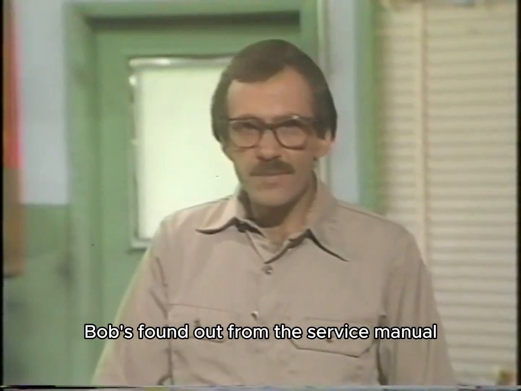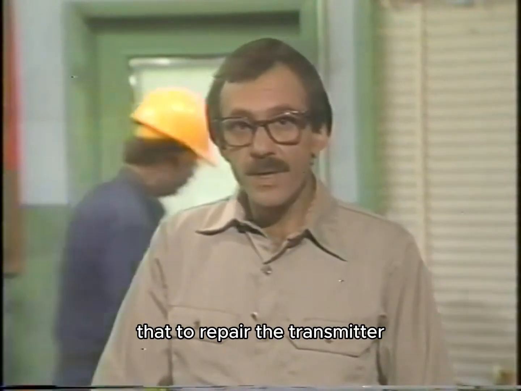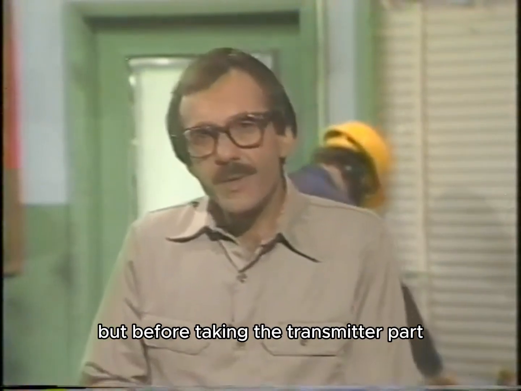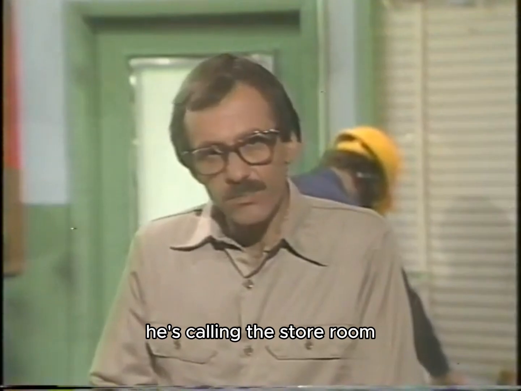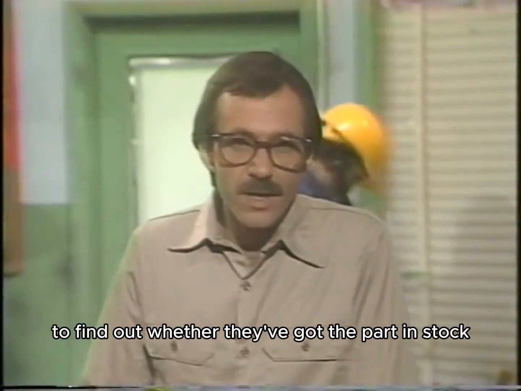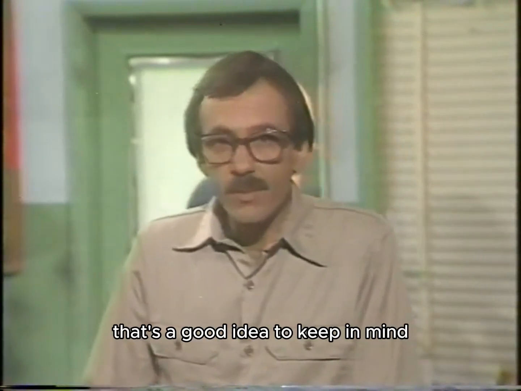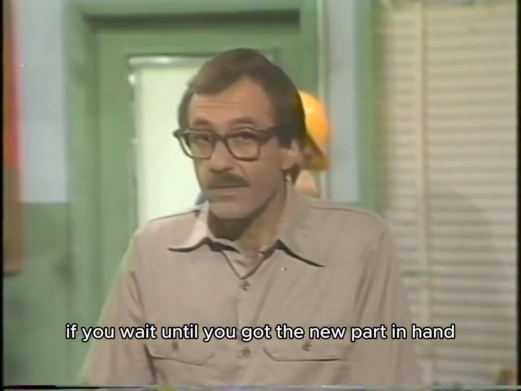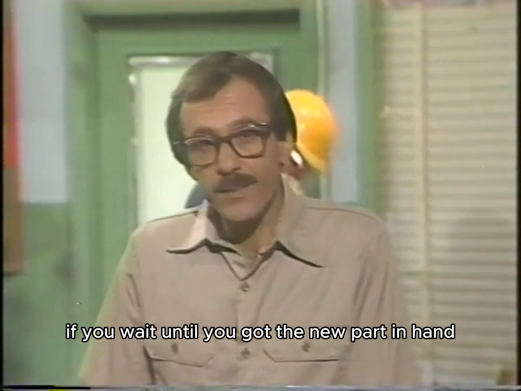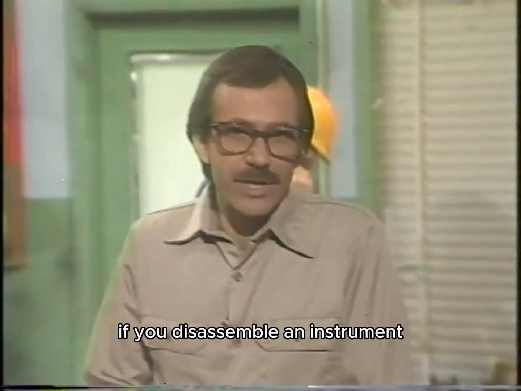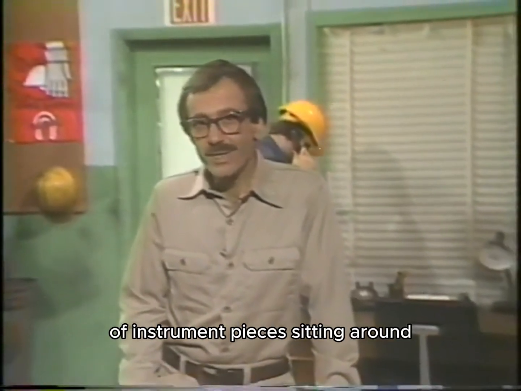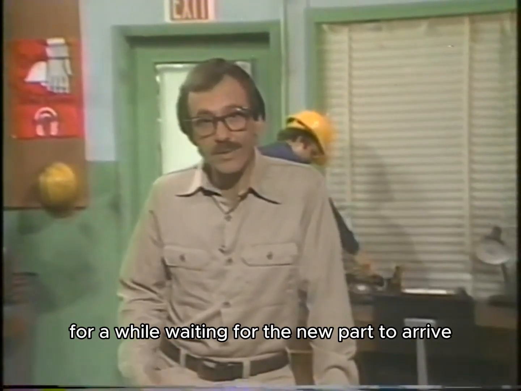Bob's found out from the service manual that to repair the transmitter, he's got to replace the old nozzle with a new one. But before taking the transmitter apart, he's calling the storeroom to find out whether they've got the part in stock. Now, that's a good idea to keep in mind. It makes it a lot easier to fix an instrument if you wait until you've got the new part in hand. If you disassemble an instrument and then find out that the supply room doesn't have the new part in stock, you could have a box of instrument pieces sitting around for a while, waiting for the new part to arrive.